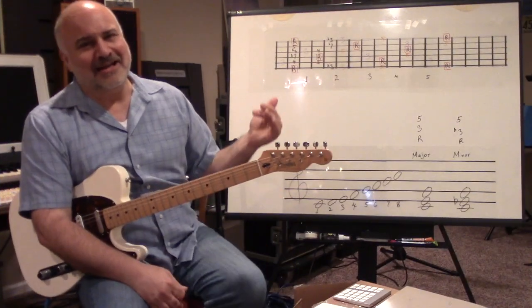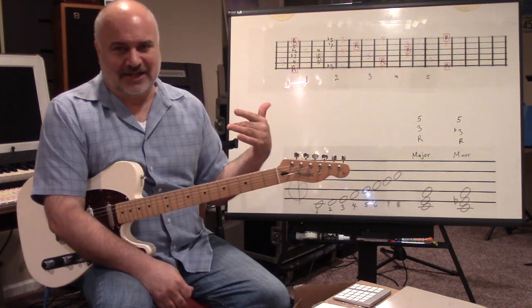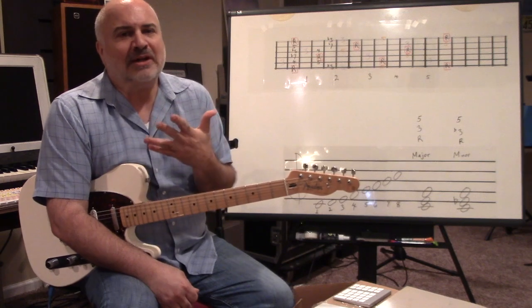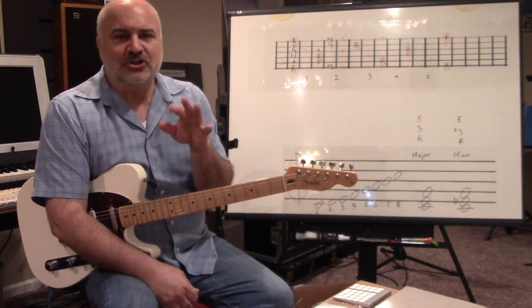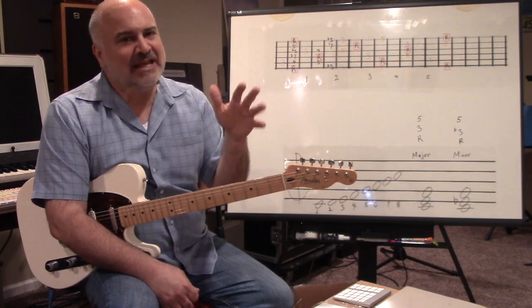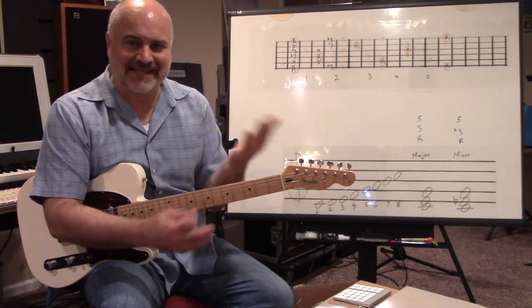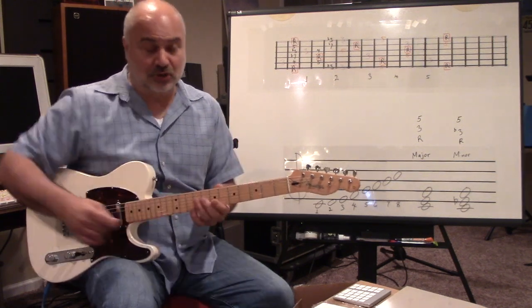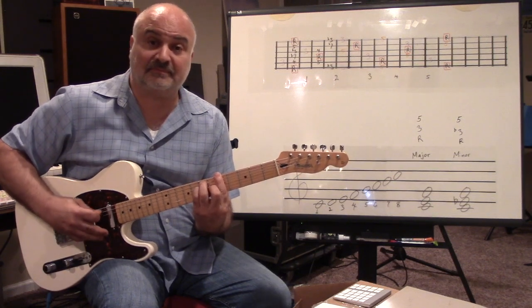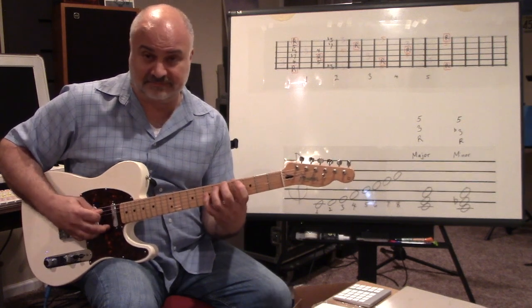So now let's go a bit further and talk about arpeggios. An arpeggio is simply a broken chord. So a chord is when 3 or more tones are sounded simultaneously, while an arpeggio is when those same 3 or more chord tones are played separately, either as a broken chord like this, or sequentially like this.